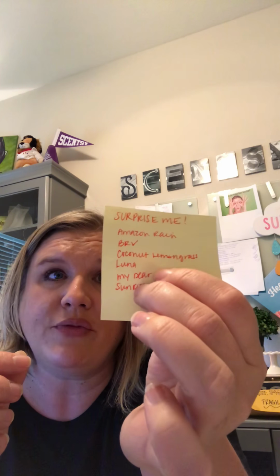So on the bottom of the label, it had the seller, the buyer, and then I gave everything codes and how many they go in each bag. So it would have 6 or 12 depending on what they bought. It would be like 1 AR, 1 BRV, 1 COL for coconut lemongrass, 1 MDW for My Dear Watson, or 2 SKC for Sunkissed Citrus.